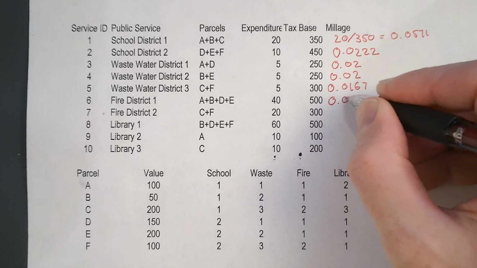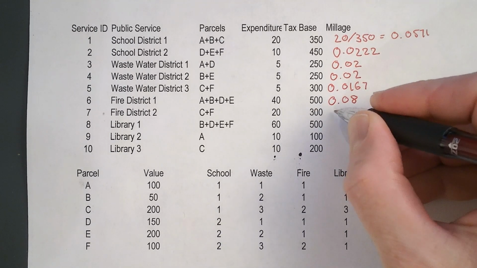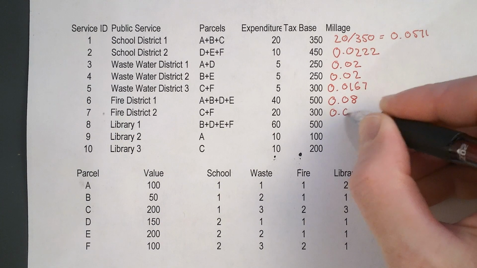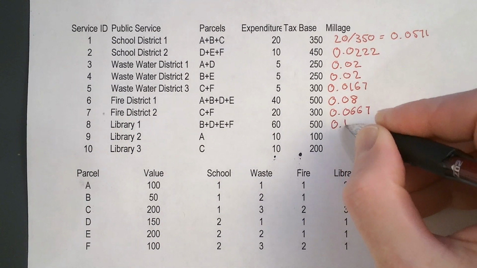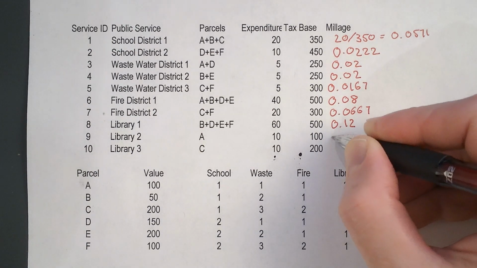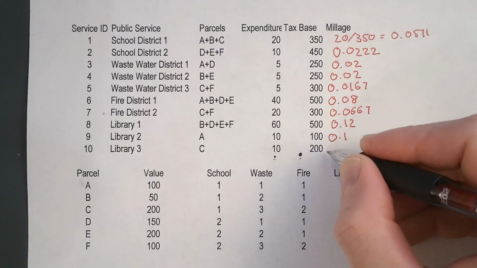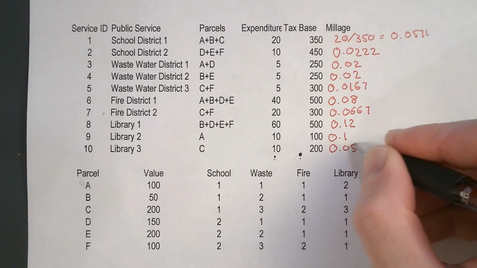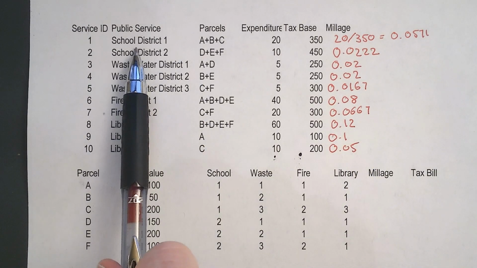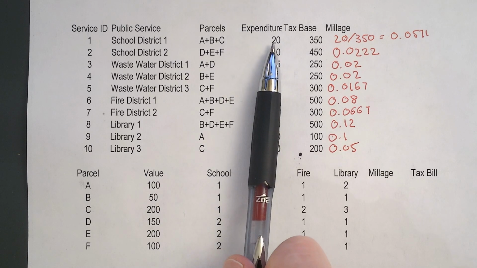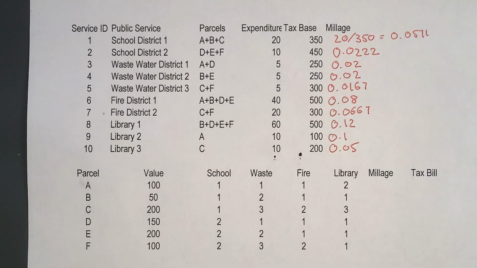And then you can just fill in the values, and note that you have those values in the slides. So here you have the various rates that are associated with the public services, or the expenditures of the public services, and how they relate to the tax base.